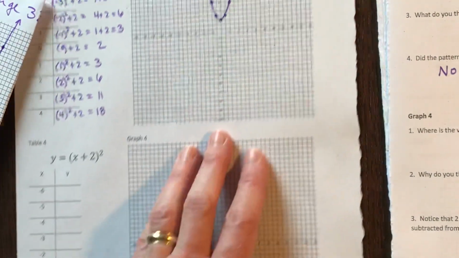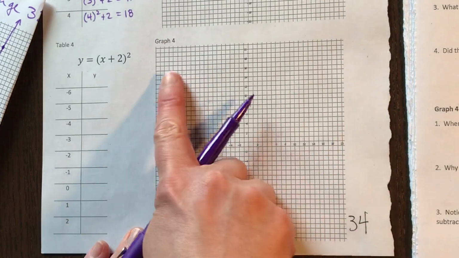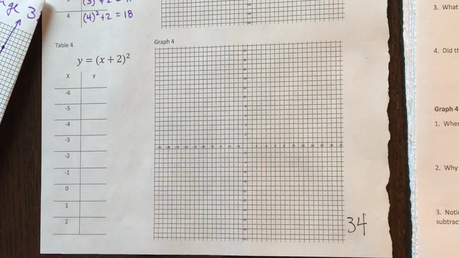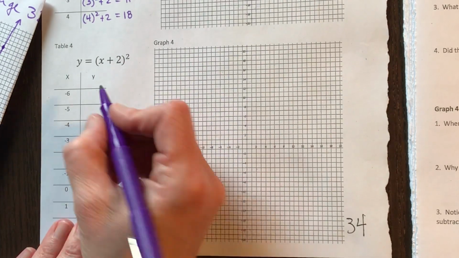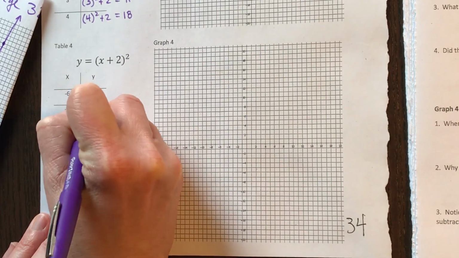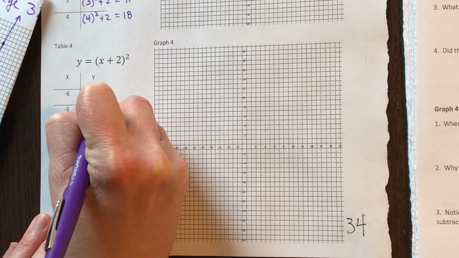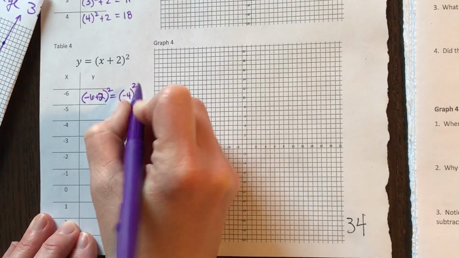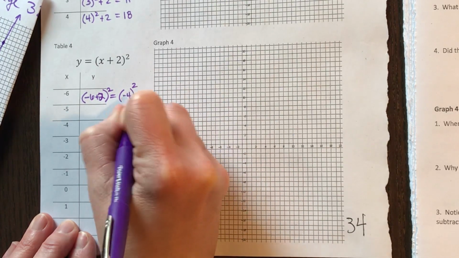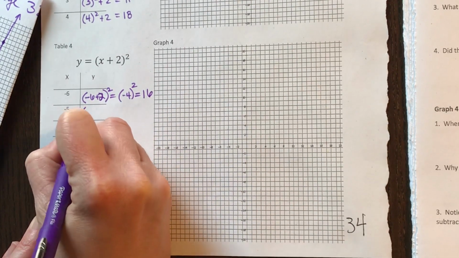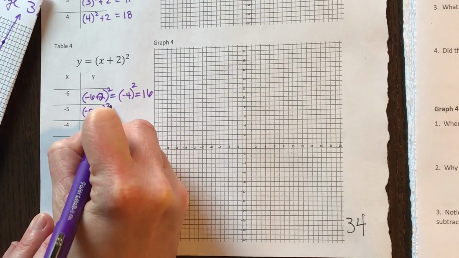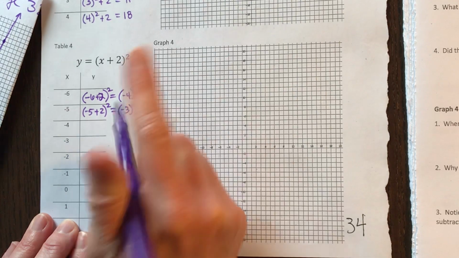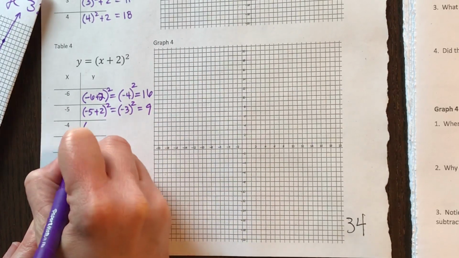Now I'm going to go back to page 34 and finish this graph, y equals the quantity x plus 2 squared. So in parentheses, I'm going to take -6 plus 2 and then square it. This is going to make -4 squared, which is going to be -4 times -4, or 16. -5 plus 2 is going to make -3. And if I take -3 times -3, I'm going to get +9.